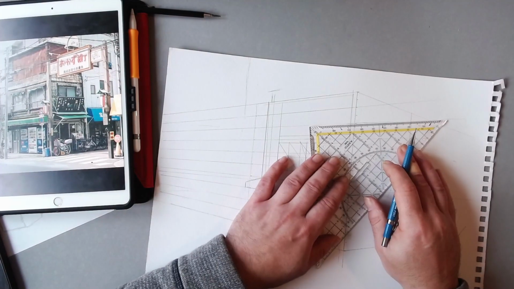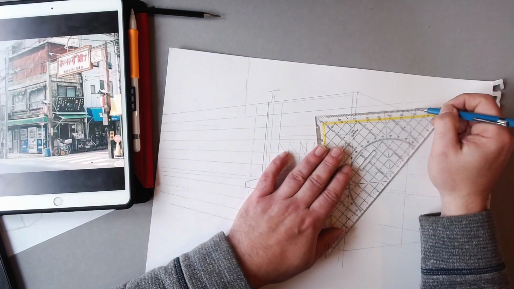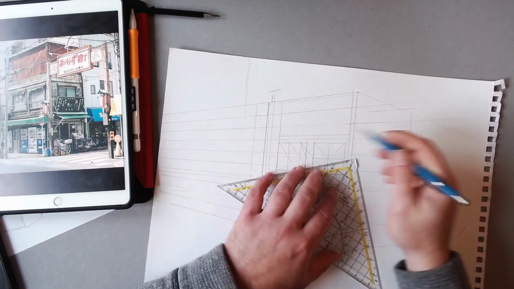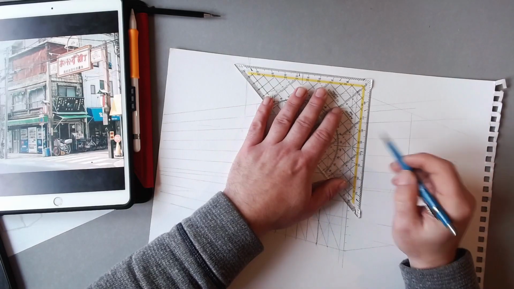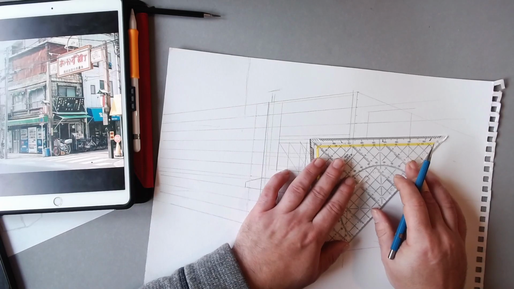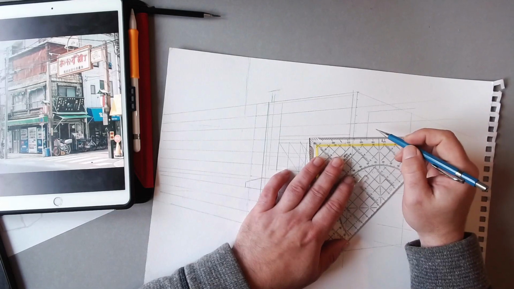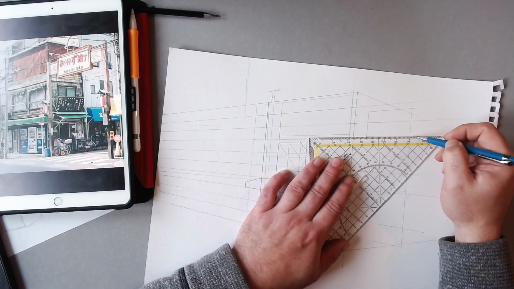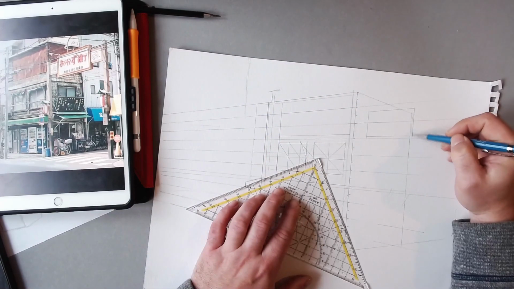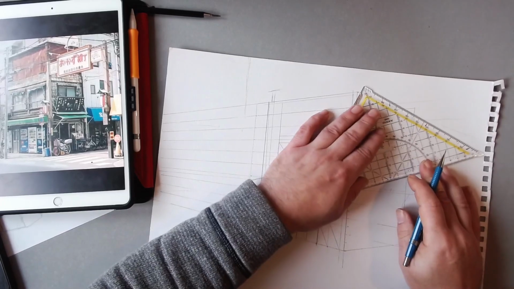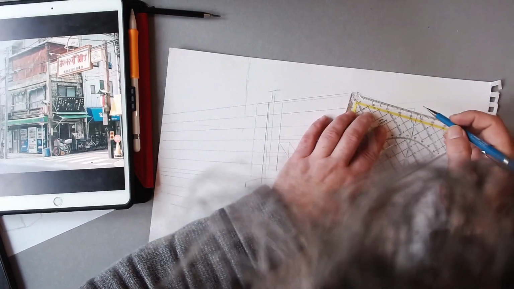As I said, this sign over here does come off parallel to this facing side, so I can just draw that in. So it comes out about that far. And then obviously if we'd established all the guidelines on this side, we would follow those guidelines down.